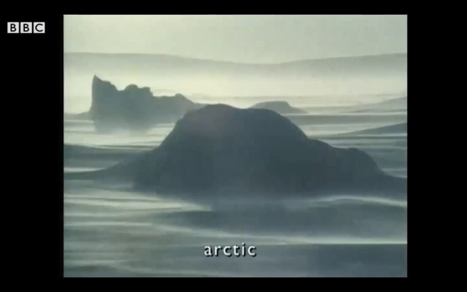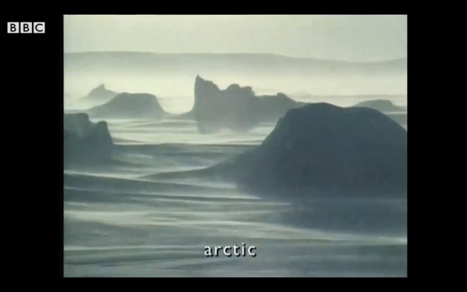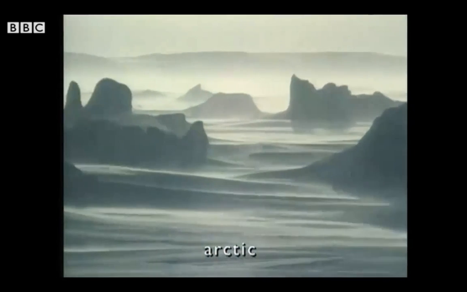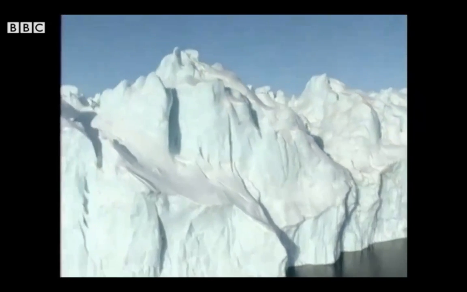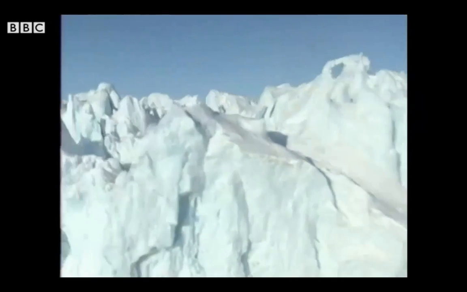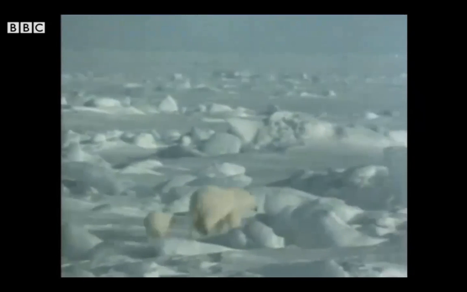The temperature may only get above freezing for 2 months of the year, and the average temperature can be minus 55 Celsius. That's cold. There's lots of snow and ice, and few people or animals live here.